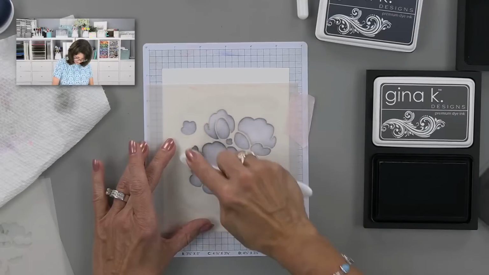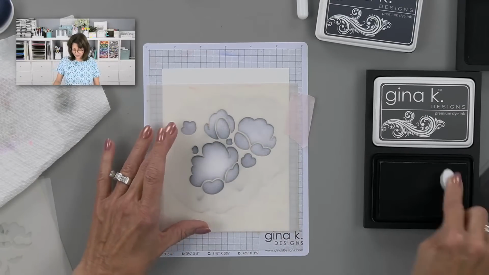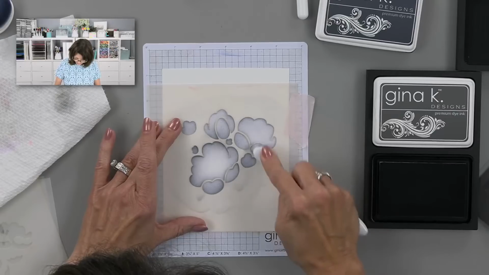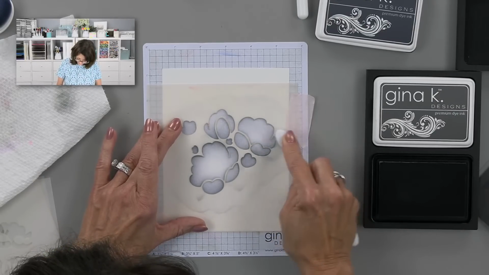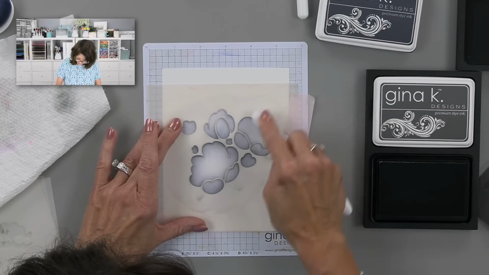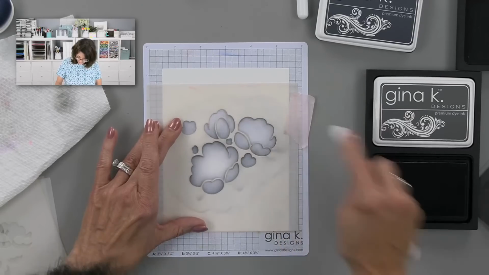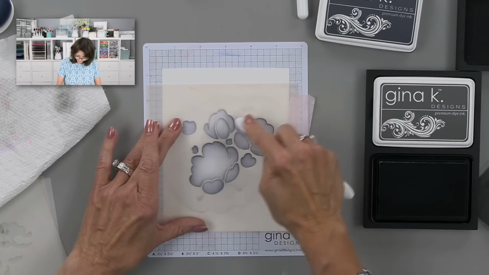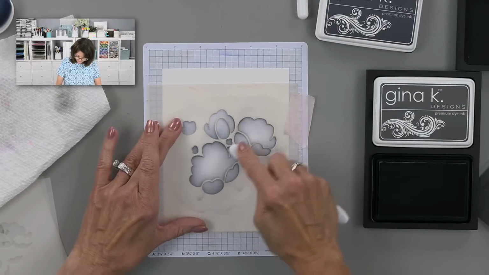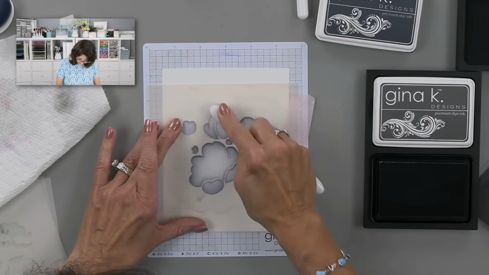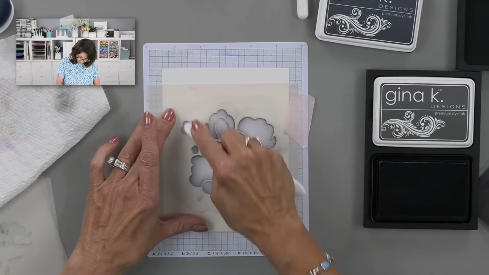It might be a little hard to see, but once I take the stencil off, you'll see how crisp this makes the edges look. I don't want to go too far in and take away from the second layer, but you'll see how it crisps things up just a little bit. And you can do this with any color.